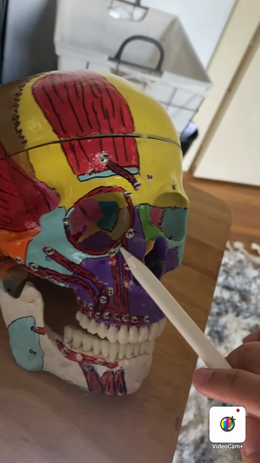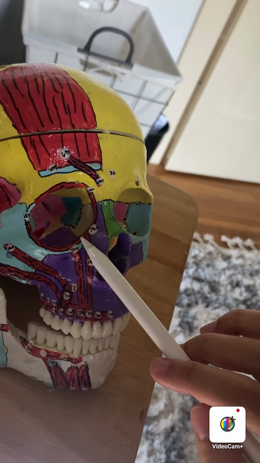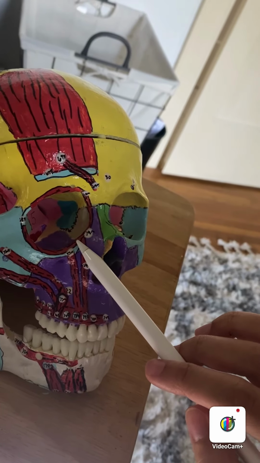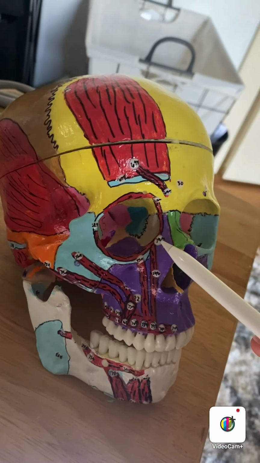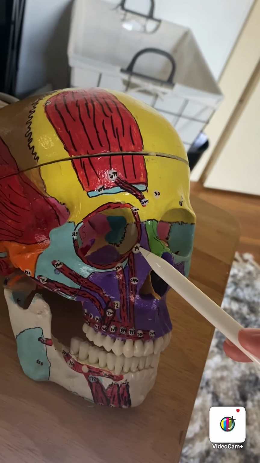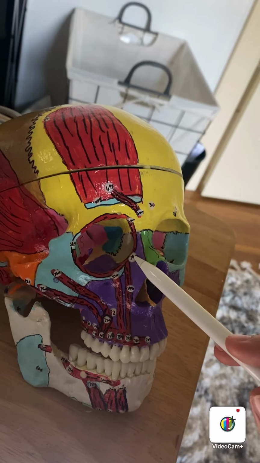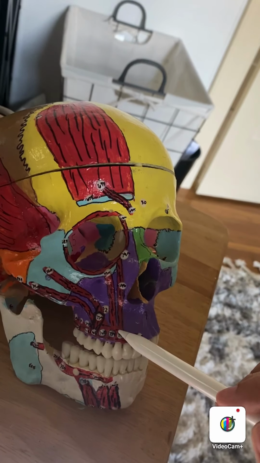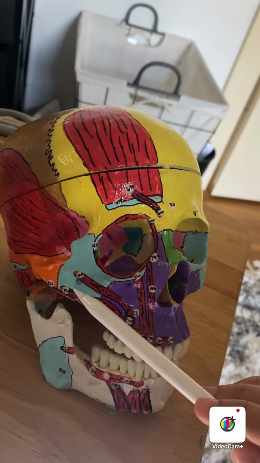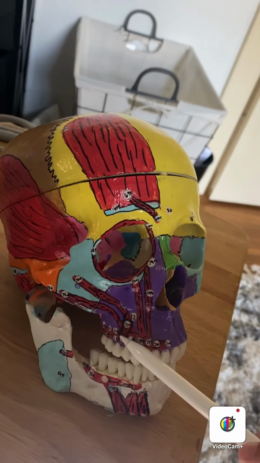The levator labii superioris originates at the infraorbital rim of the maxilla and inserts at the upper lip. The levator labii superioris alaeque nasi originates at the frontal process of the maxilla and then inserts at the ala of the nose and the upper lip. The zygomaticus major originates at the zygomatic bone and then inserts at the commissure.